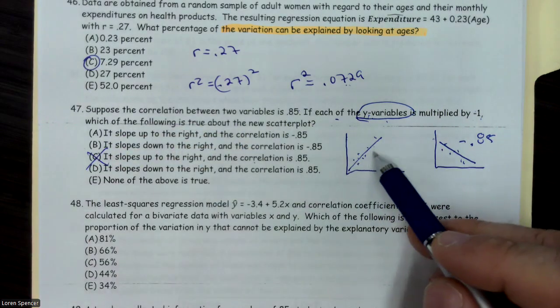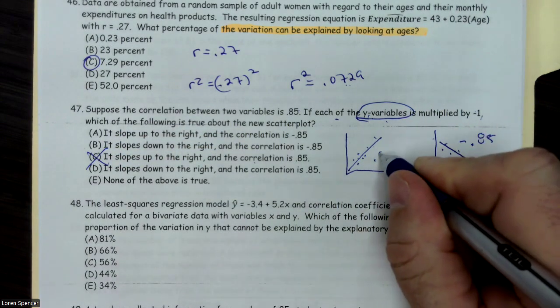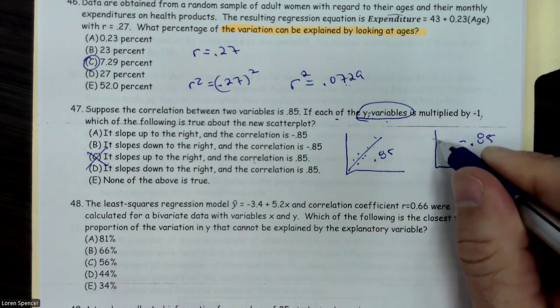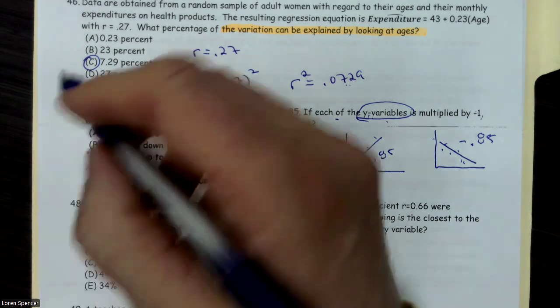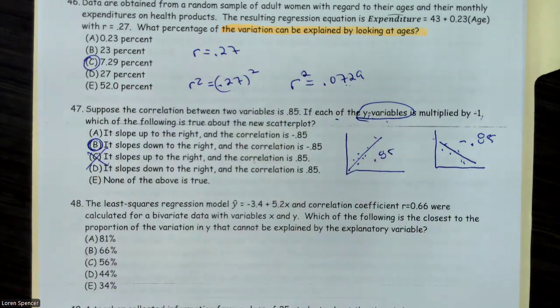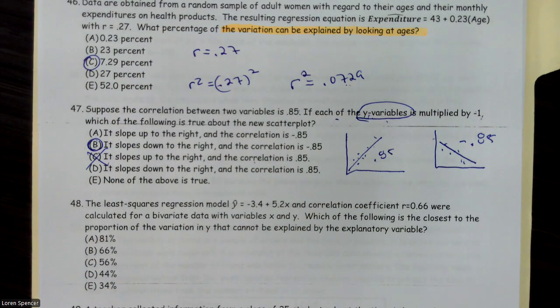And we can see that this was a positive 0.85. This is positive and heading up. So negative is sloping down and to the right. So our best answer choice to 47 is B.